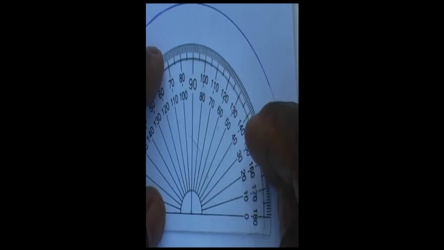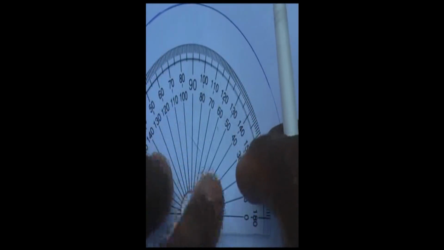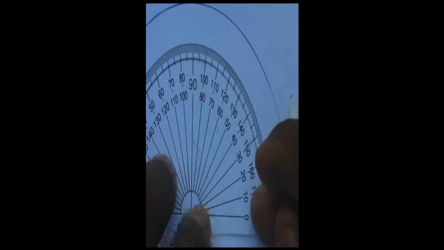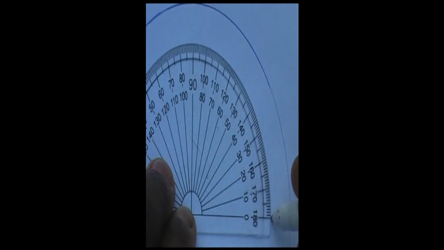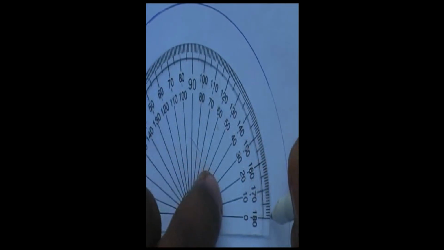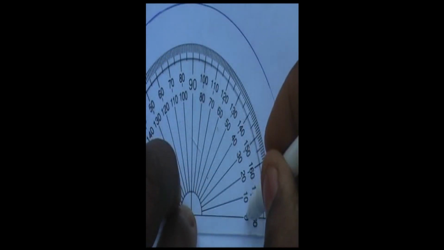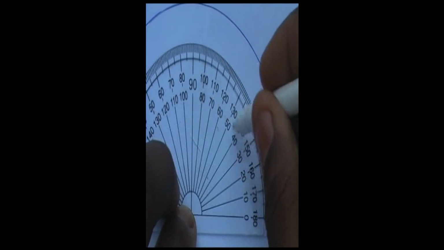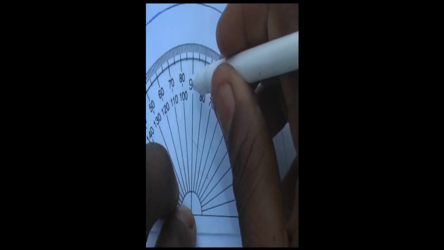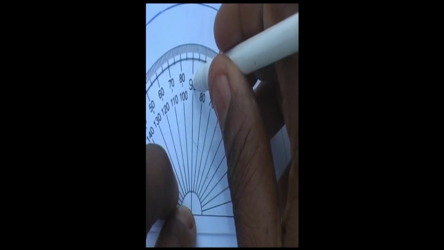When that is done, now put a point here where you have 0. Outside here, put a point and read. This is 0, 10, 20, 30, 40, 50, 60, 70, 80, 90. So this place you have 90.